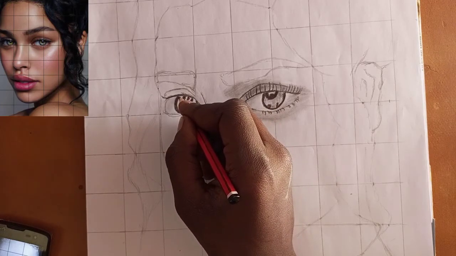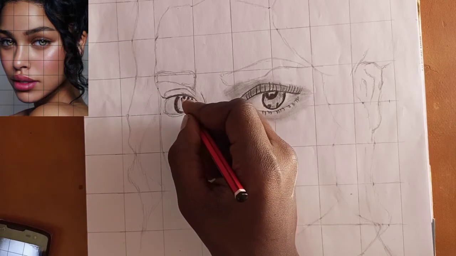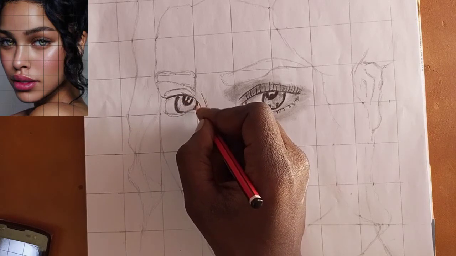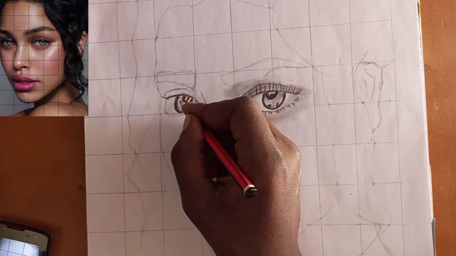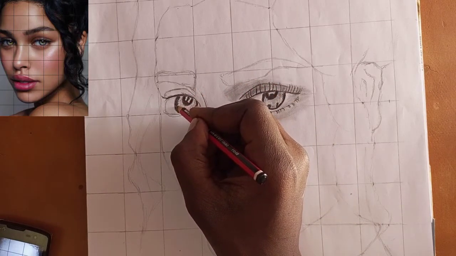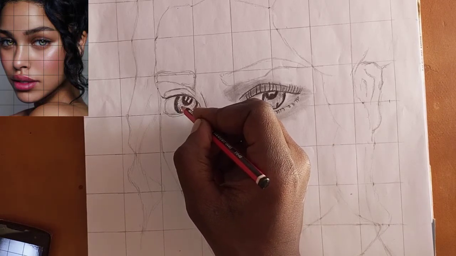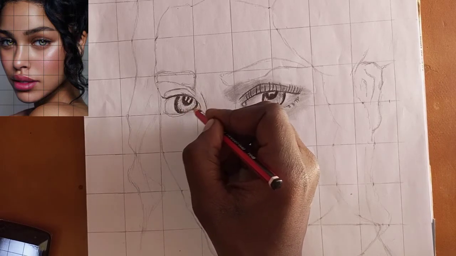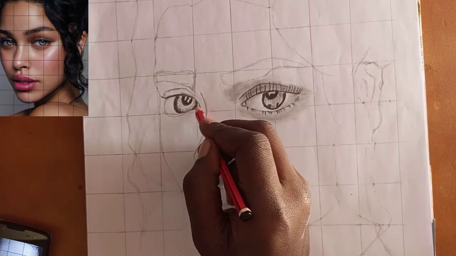I think those eyes were green. Actually, yes, they were green. Keep shading until it's perfect. Now, very good.